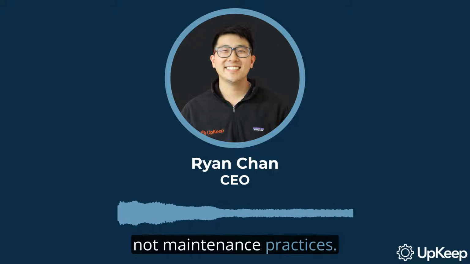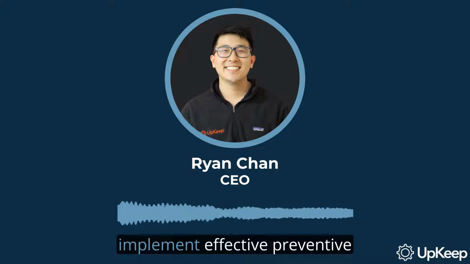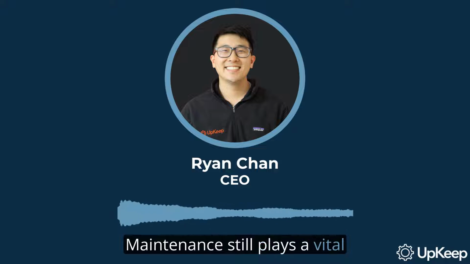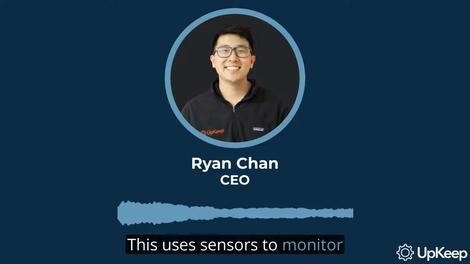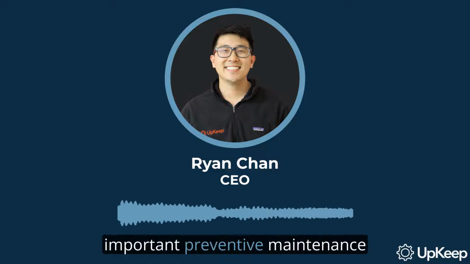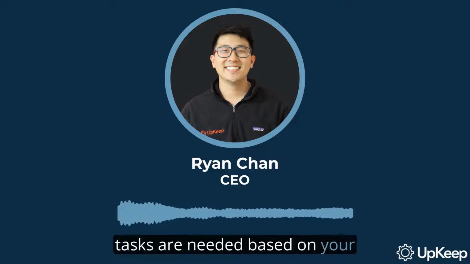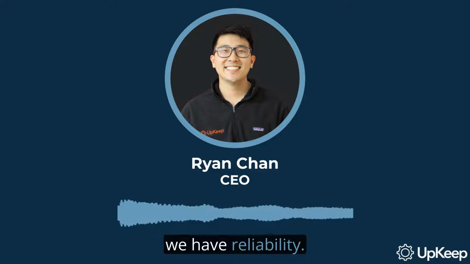Most limitations on equipment availability come from operational procedures, not maintenance practices. Fourth, implement effective preventive maintenance practices. Maintenance still plays a vital role in availability. Fifth, improve your scheduling practices. Efficient scheduling is key to eliminating logistical delays. Lastly, implement predictive maintenance. This uses sensors to monitor assets and predict when important preventive maintenance tasks are needed based on your equipment's needs. Next, we have reliability.